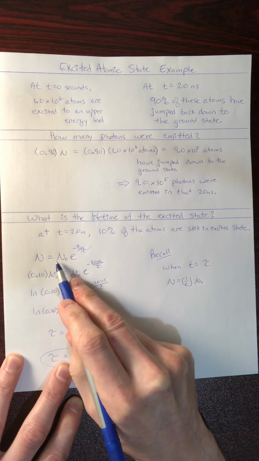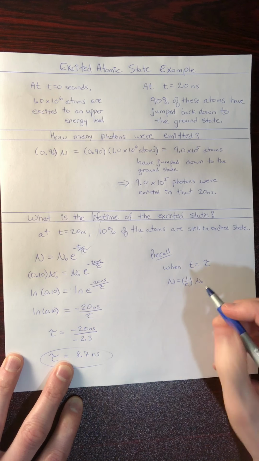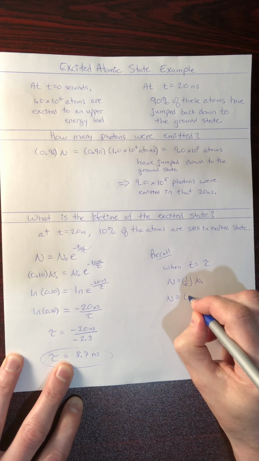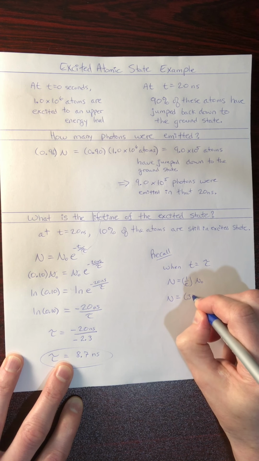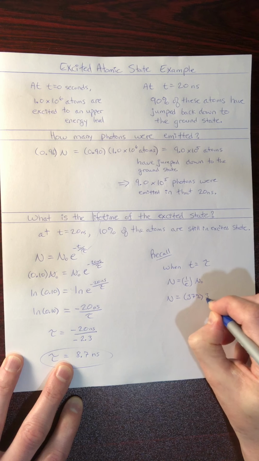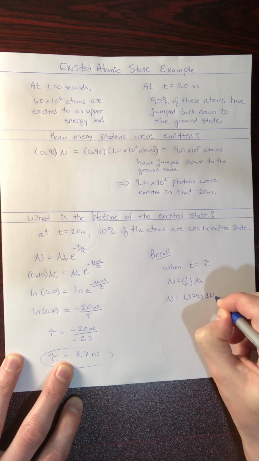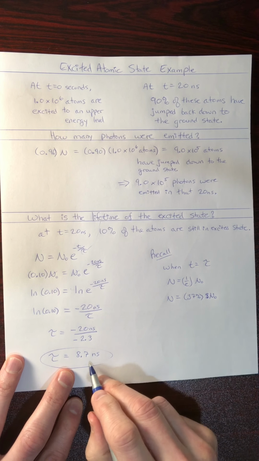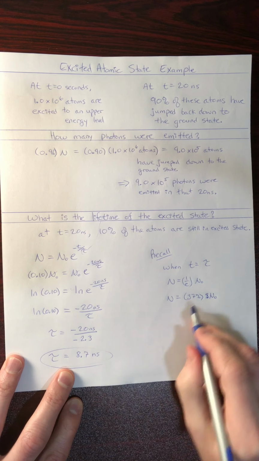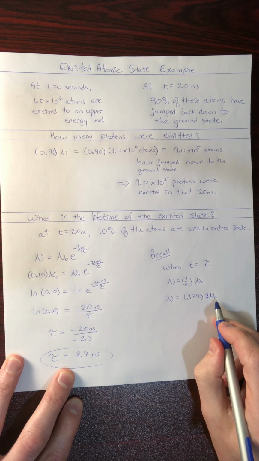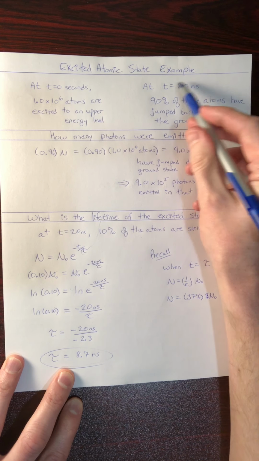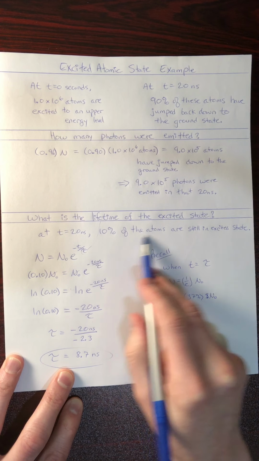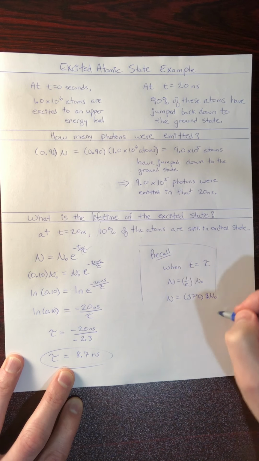So this will just be N is equal to 1 over e N naught, and that's like 37% of N naught, right? So it's going to take a shorter amount of time to get to 37% of the original value. It's going to take a little bit longer amount of time to drop back down to 10%. So all of this kind of makes sense, okay?